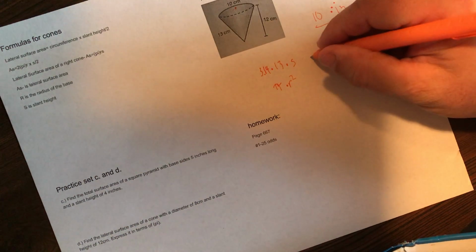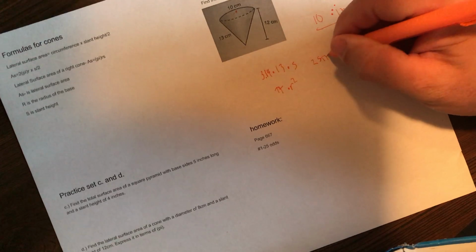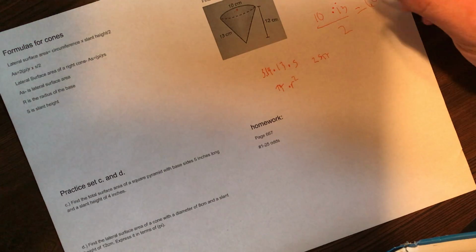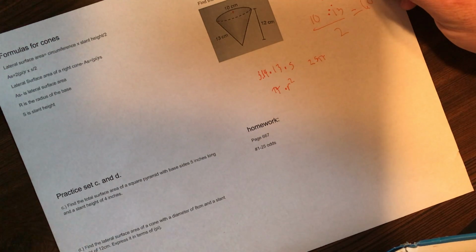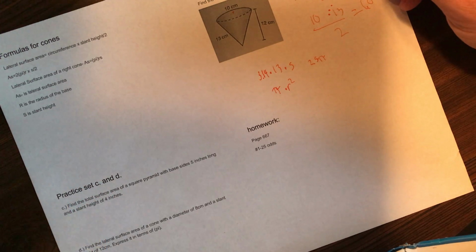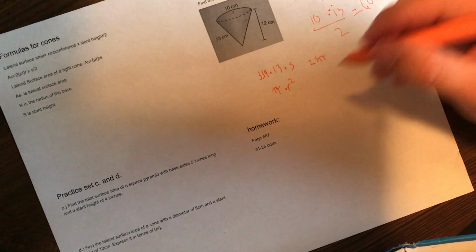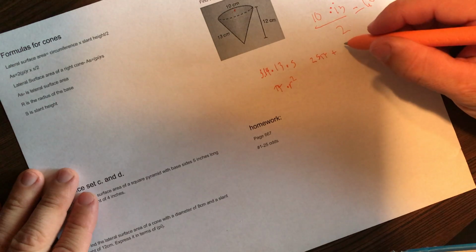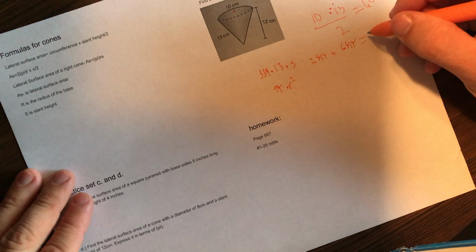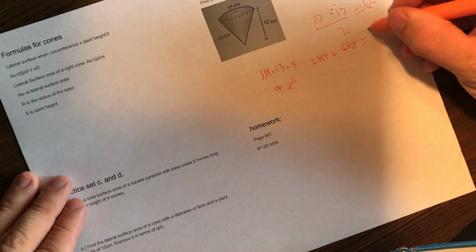We'll do what they do. 25 pi. Okay. And honestly, even up here they leave this as 65 pi, which when you add these two together, 65 pi and this, you should get about 90 pi.